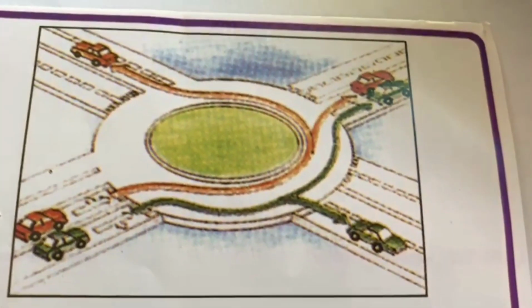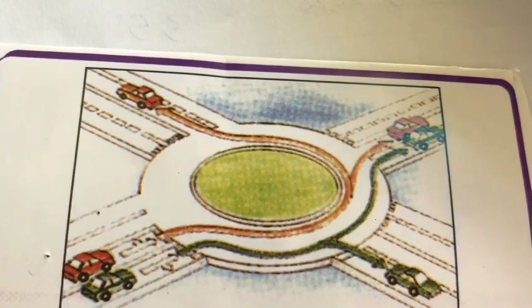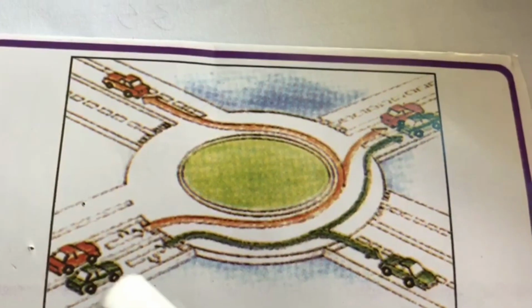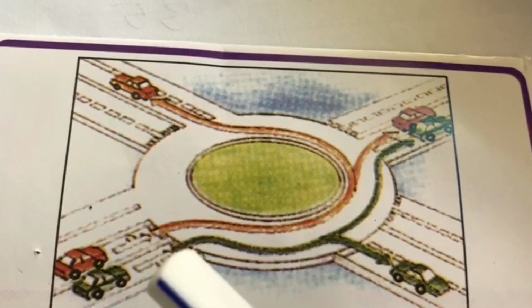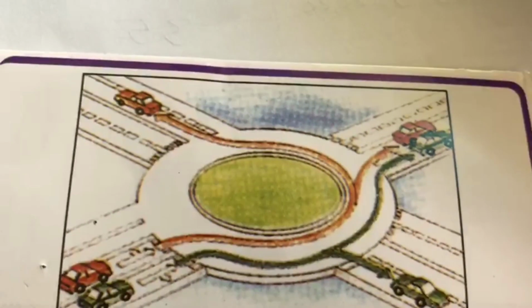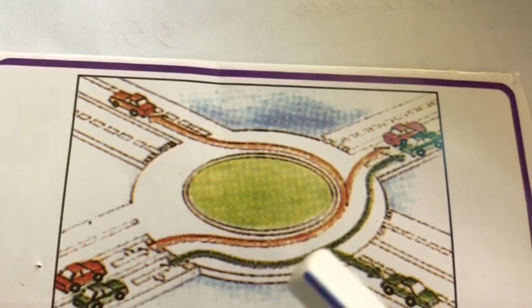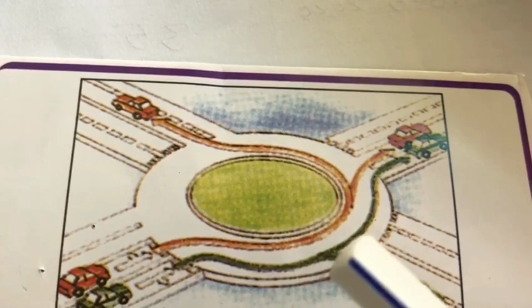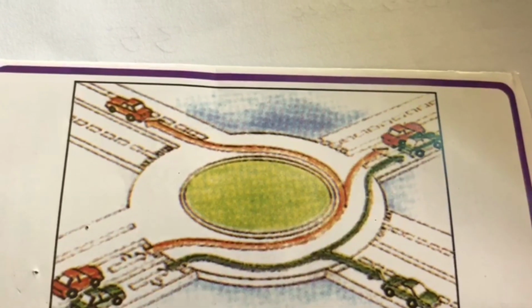Okay, if you are going straight or right, like the green car, you have to be in the right track. You have to use the signal. Make sure there's no one from the left, and then you can move to the right, and you can move to straight. This is in the right.